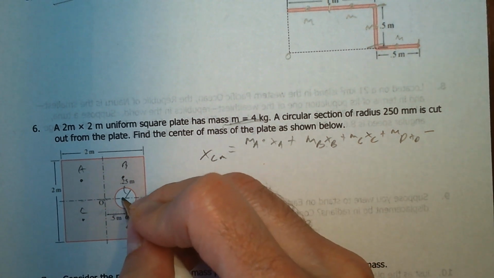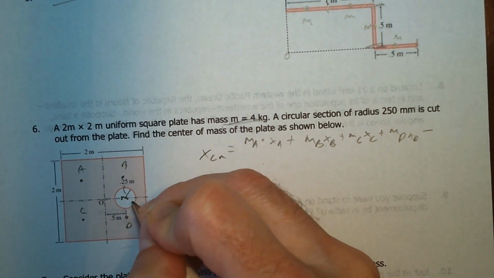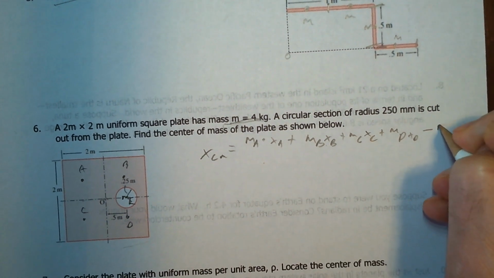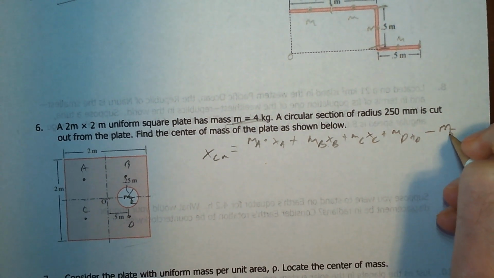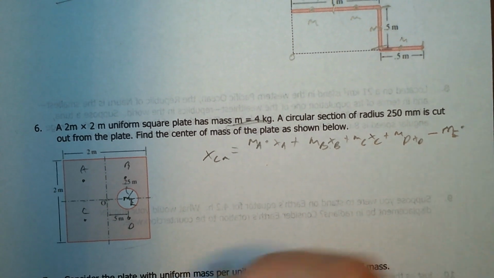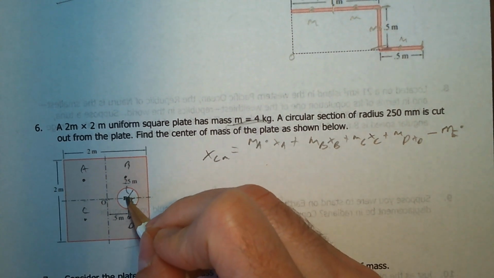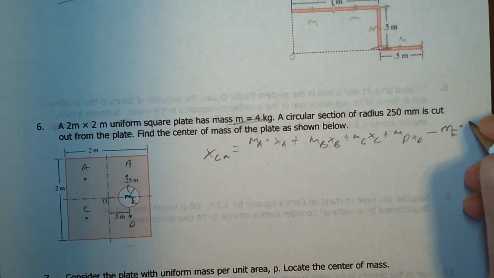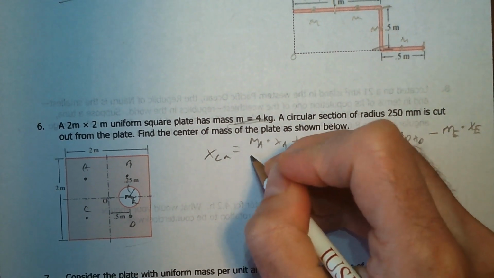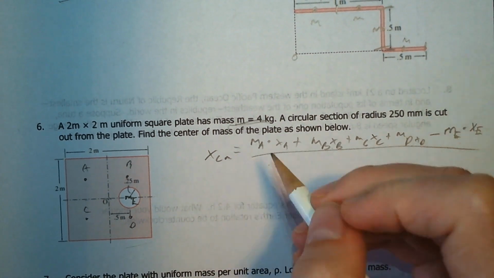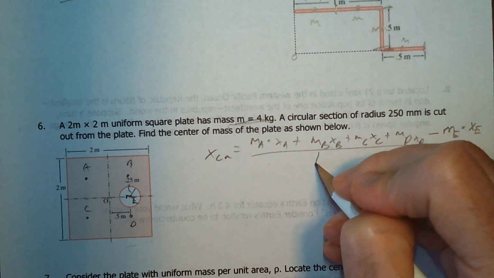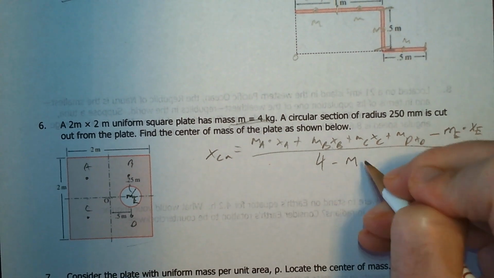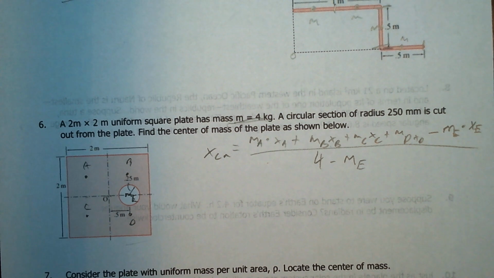I'm going to call that the mass E. So A, B, C, D, E. Mass of E times its position, which is right there, at 1/2, so XE, divided by the mass of A, B, C, D, which is 4 kilograms, minus the mass of that circle, ME, because we cut it out.